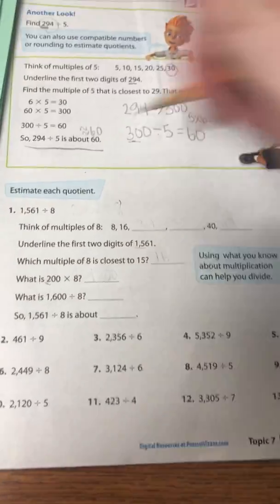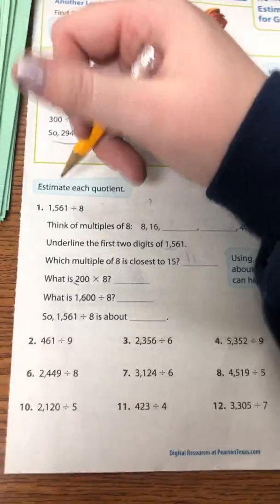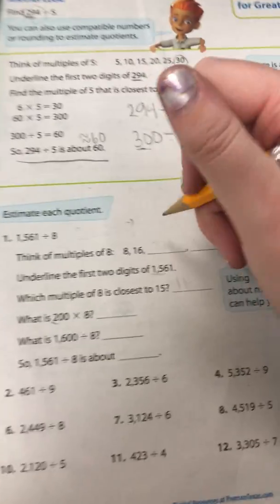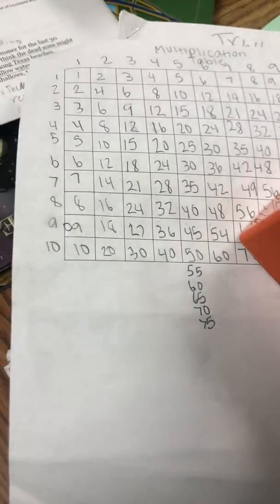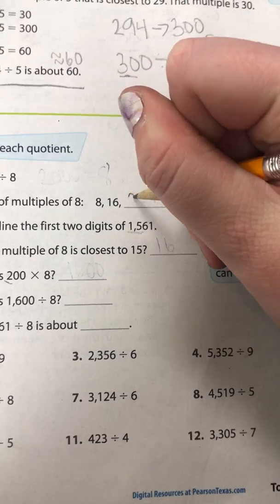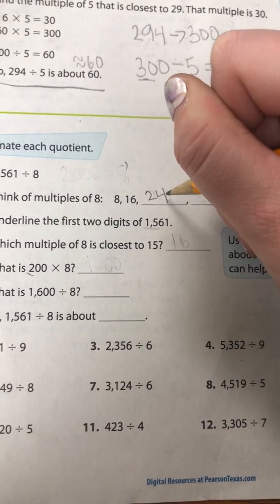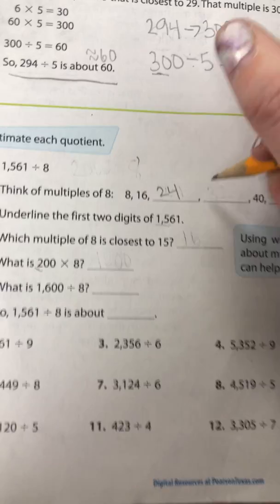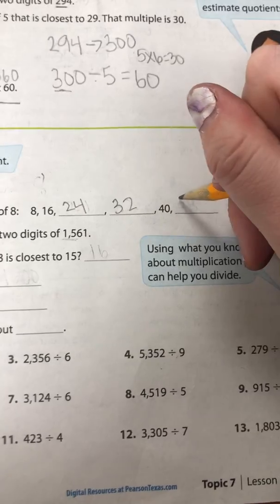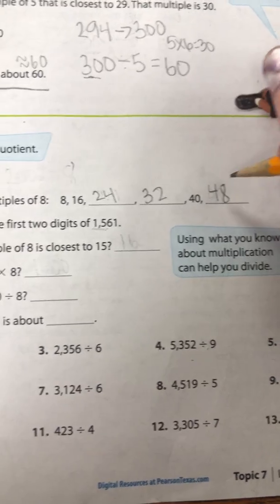Let's look down here. I messed up a little earlier, so that's why I erased. 1,561 divided by 8. I'm going to list my multiples of 8, or I could look at them in my multiplication chart. That would be the easiest, or write them out if you need to. 8, 16, 24. If you didn't know these off the top of your head, repeated addition could get you to the next one. 24 plus 8 is 32. 32 plus 8 is 40. 40 plus 8 is 48.